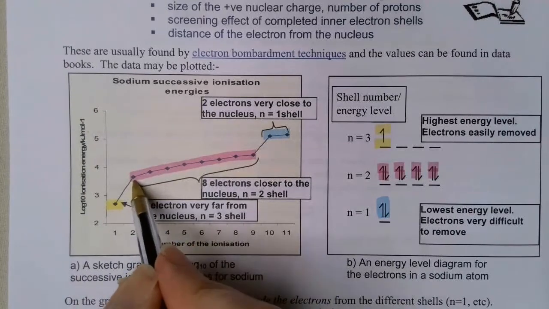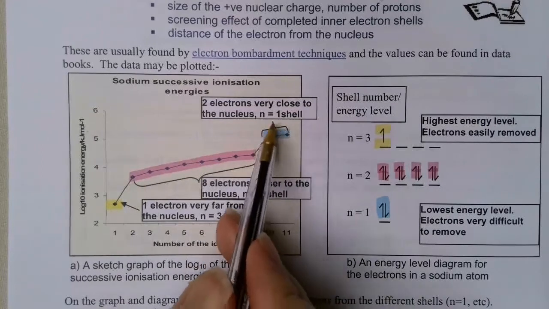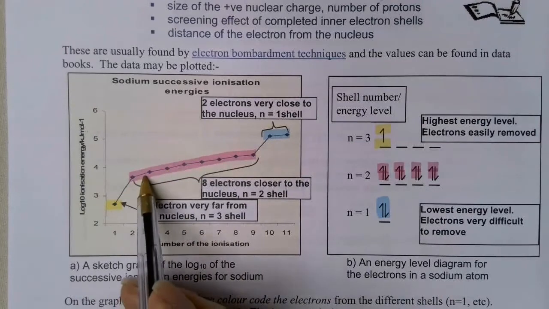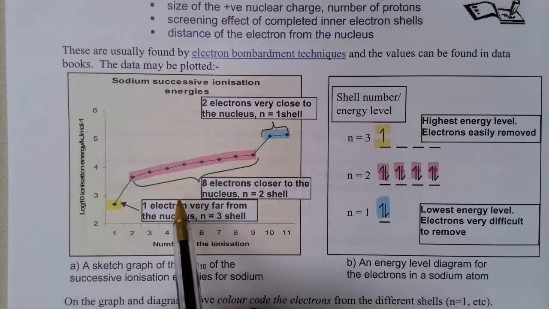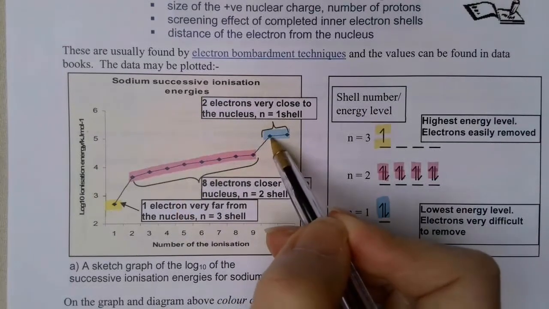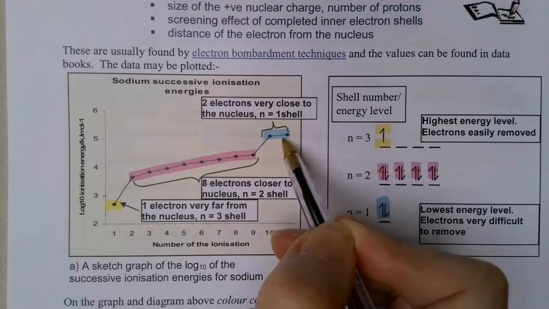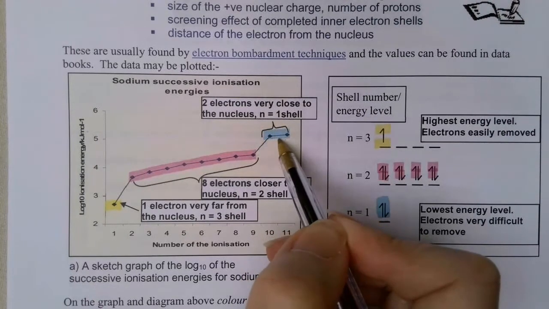There's a big jump to the next electron because we're moving in a principal quantum shell. That principal quantum shell is closer to the nucleus and it's lost its first shield. So now it's only being shielded by these s electrons here. So we get this gradual increase as we're removing an electron from an increasingly more positively charged ion. We get another big jump to the last two electrons to be removed. They are much closer to the nucleus. There's no shielding now, so they're very hard to remove.